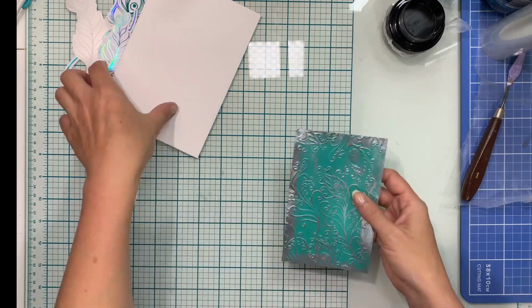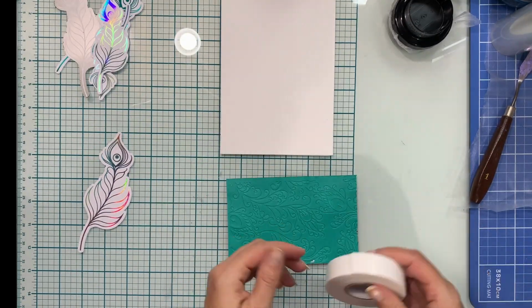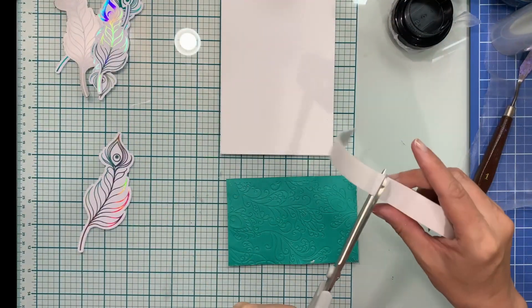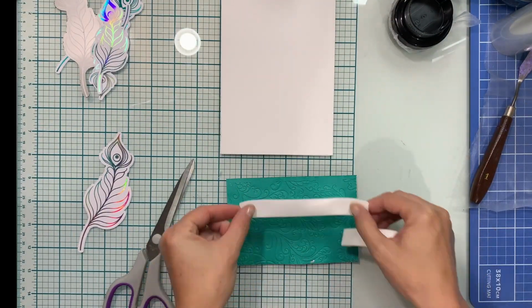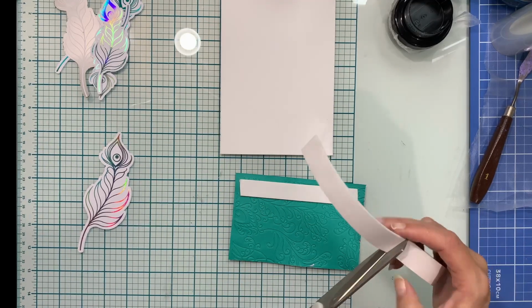And surprise, surprise, this is the background panel I end up using. So if you haven't yet watched my first video, please go back and have a look because it shows you the process of how I created these backgrounds. So make sure you check that out.